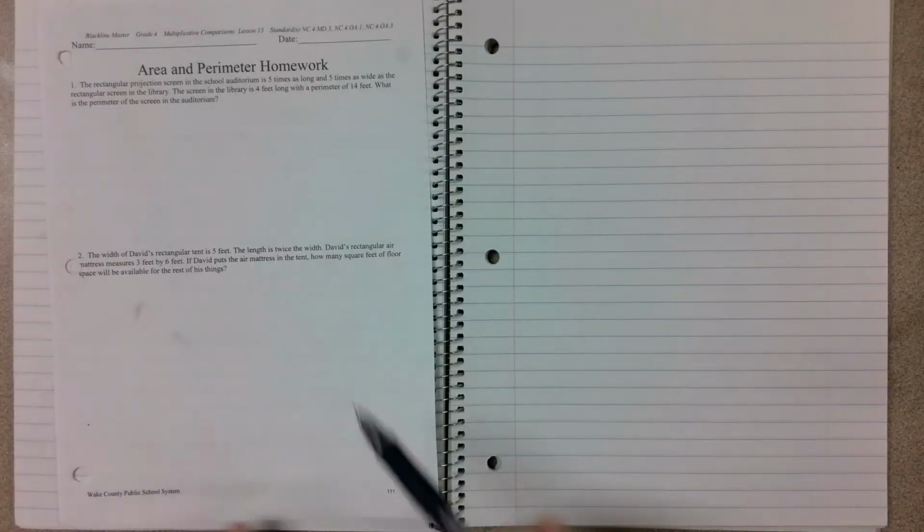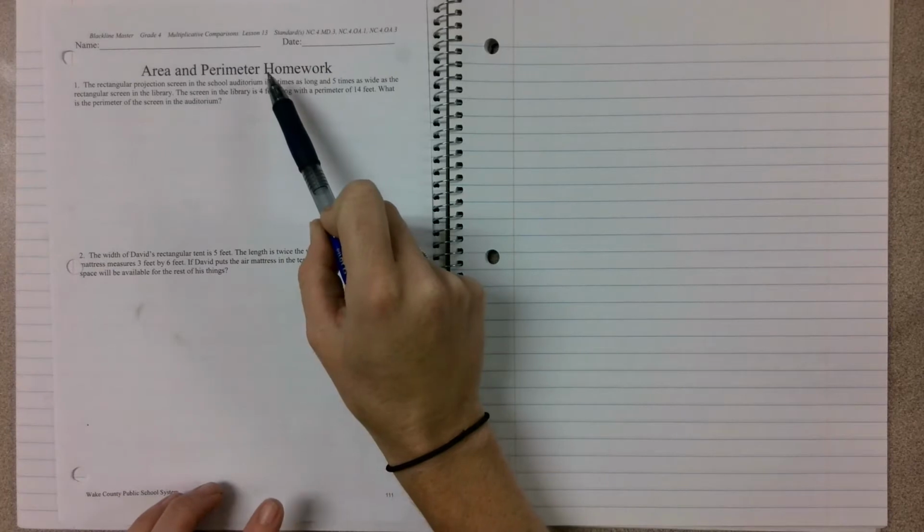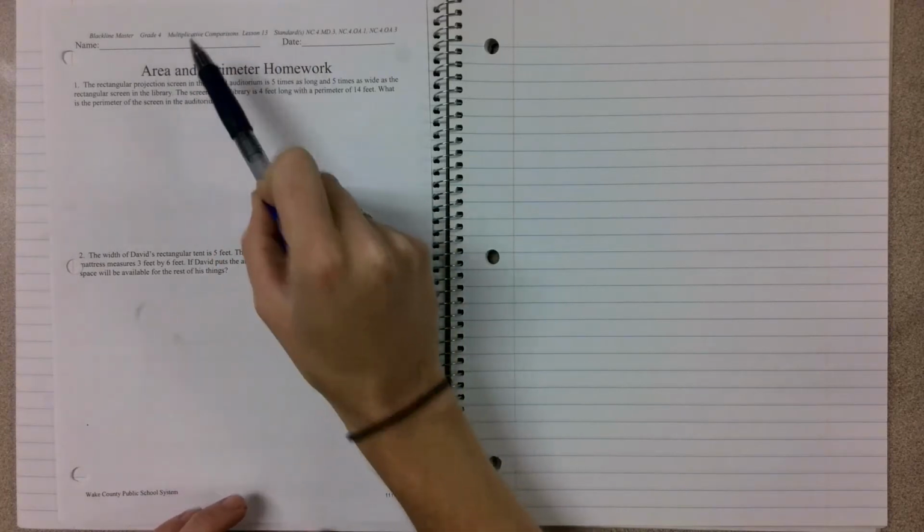Hey you guys, today we are going to be working on area and perimeter with multiplicative comparison, and we're using page 111 from your alignment binder. If you need to pause the video at this time to go get it, then please do so.